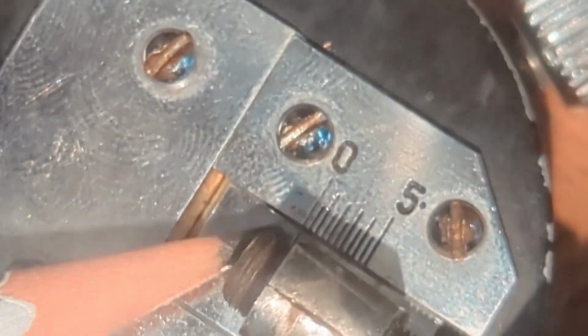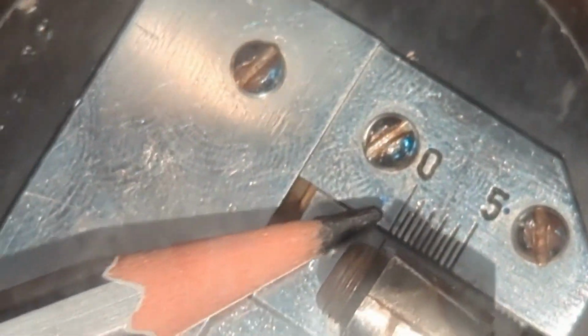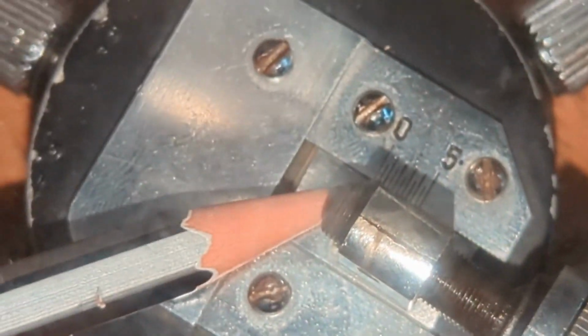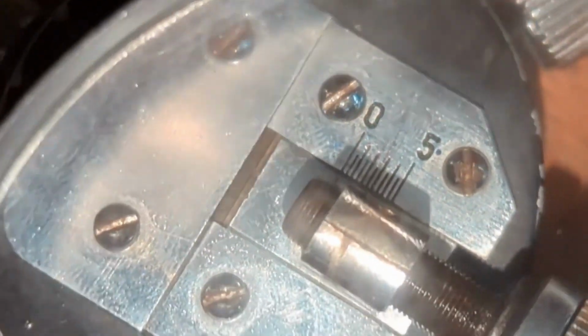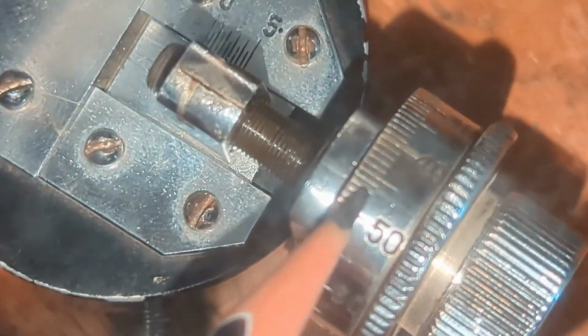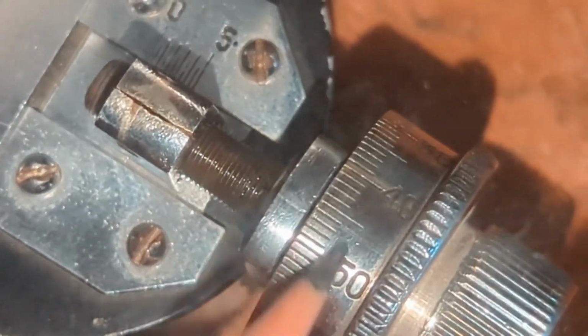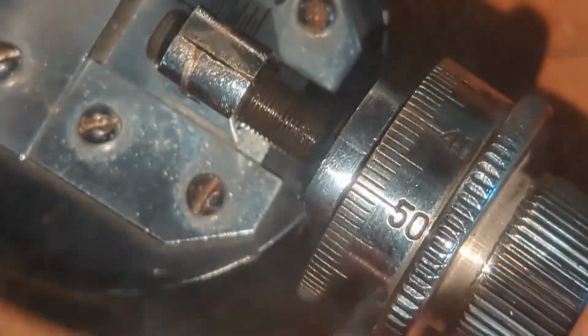Sorry, it is between 0 and 0.5, so we can take it as 0. And we can see it is more closer to the 0.5 line, so it will be nearly 50. As we can see now here, it is 47. So the 47th reading.